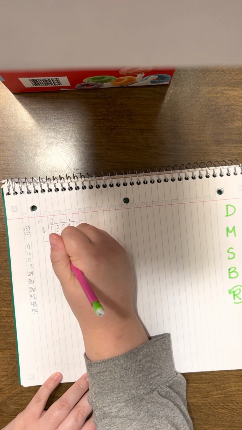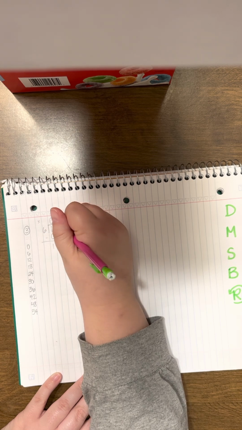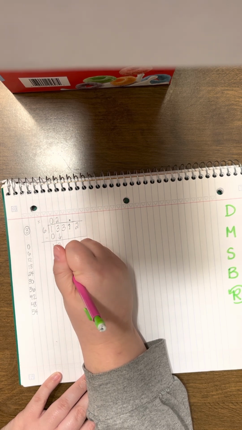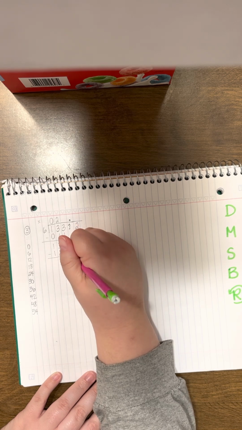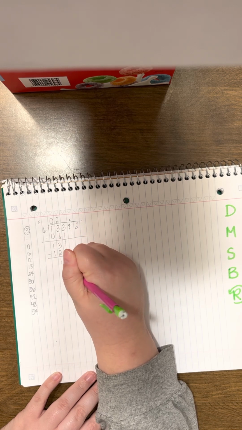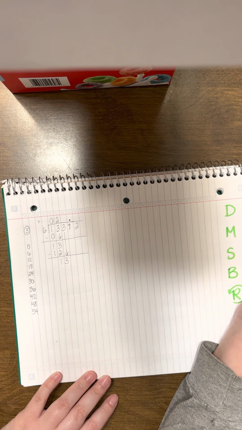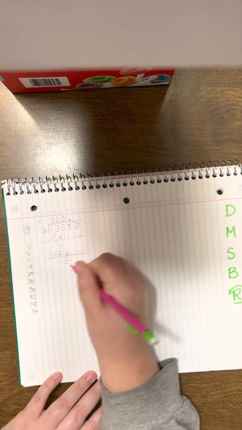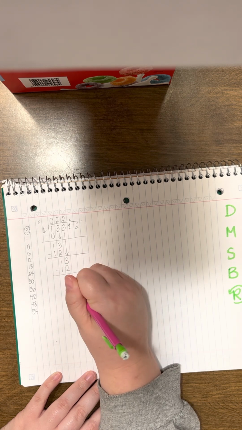I'm going to bring down my 3. 6 divides into 13 2 times, that's 12. I subtract, I'm left with 1. I'm going to bring down my 3. And I got 13 again, so that would be 2 again, and then 2 times 6 is 12. I subtract, I'm left with 1.